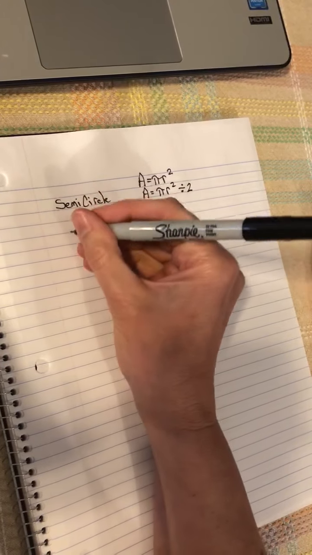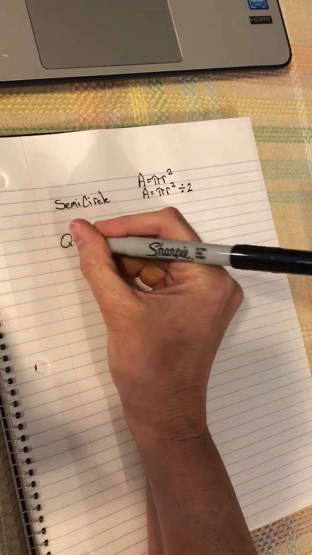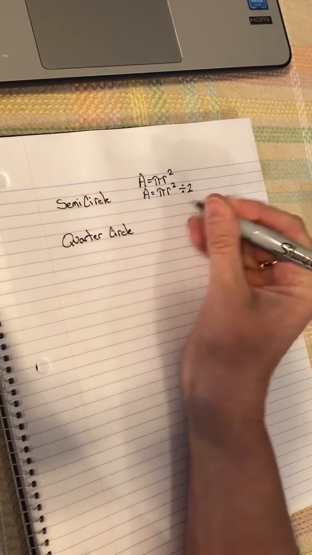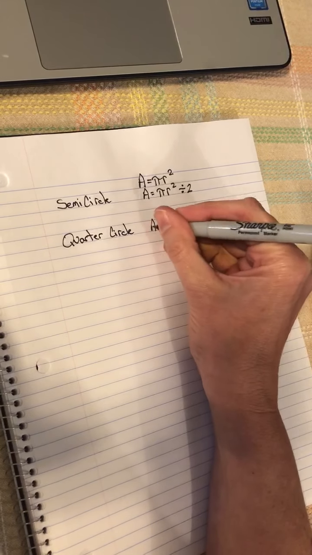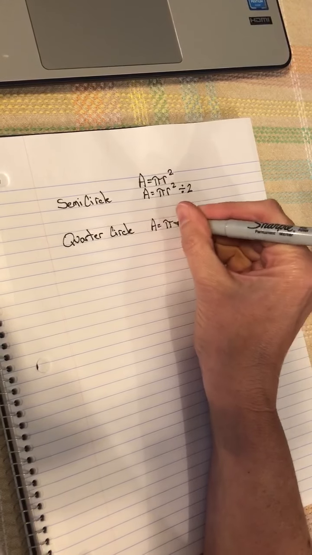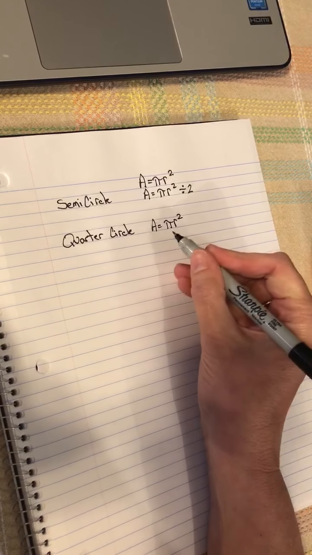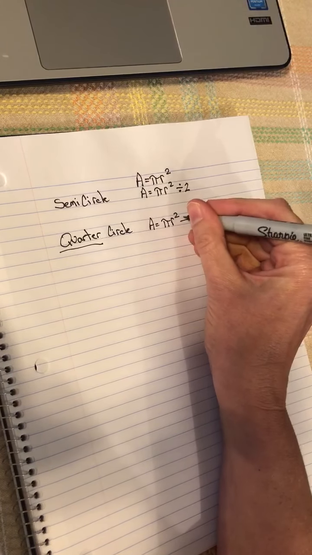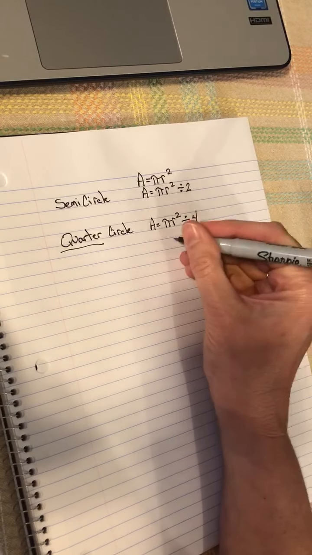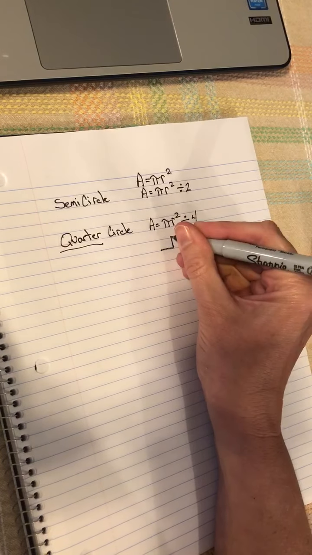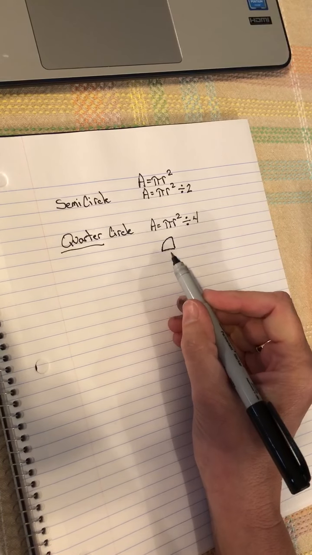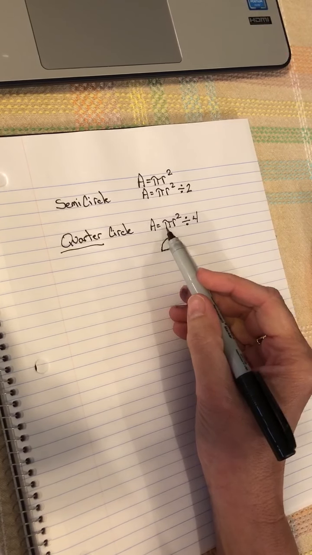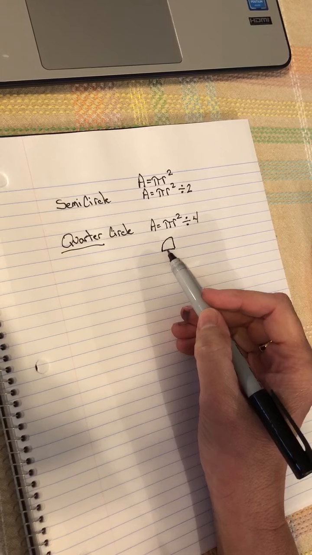Right? If you have something that is a quarter circle, then we would do, remember, pi r squared. That's the area formula for a full circle. But since we only want a quarter circle, we would divide by 4. All right, so if you see a problem that looks like this, all right, this would be a quarter circle. All right, so you would need to use this formula to figure out the area for this shape.